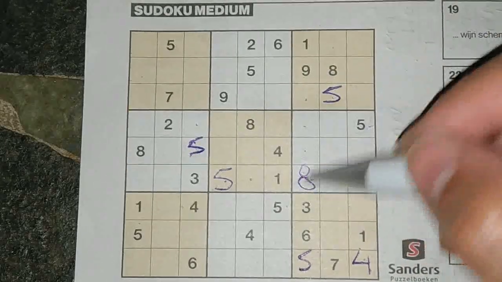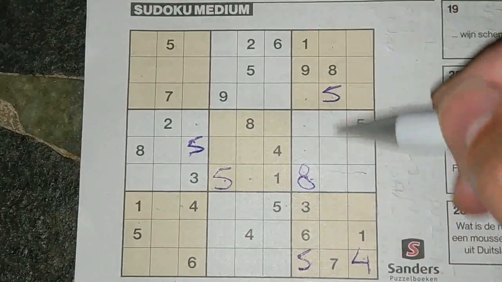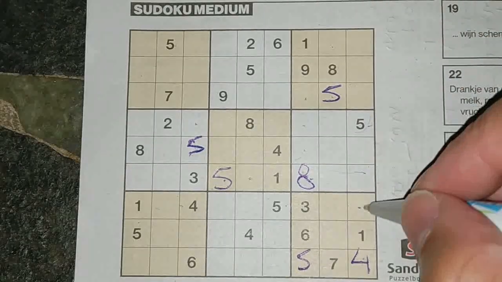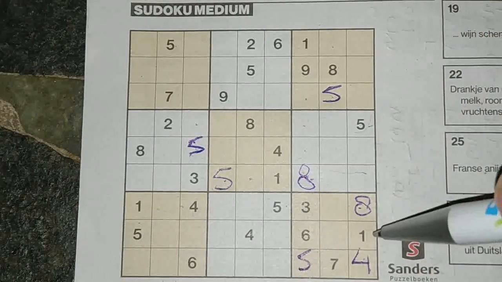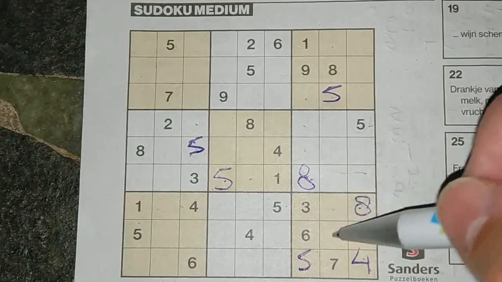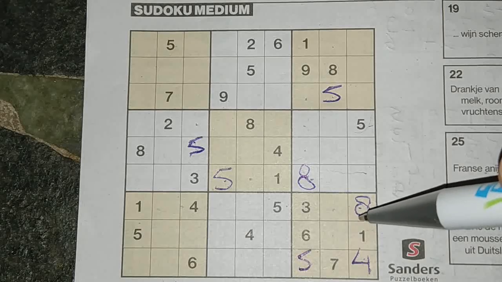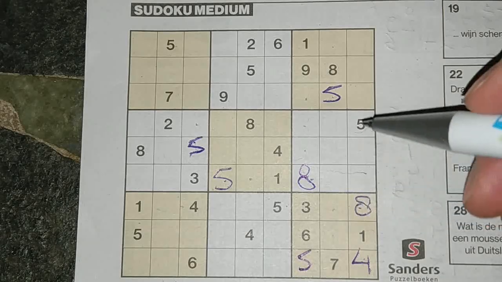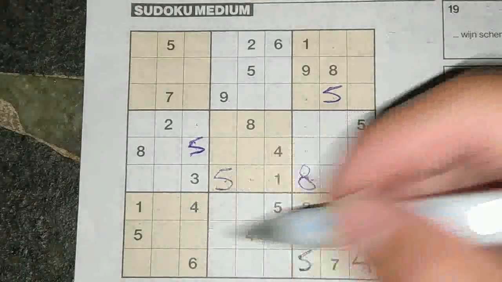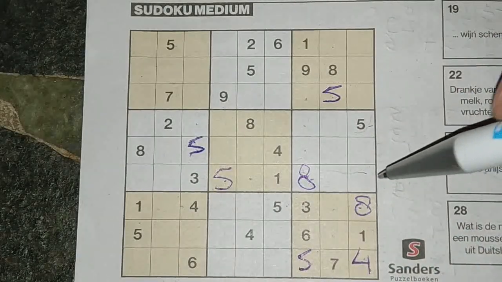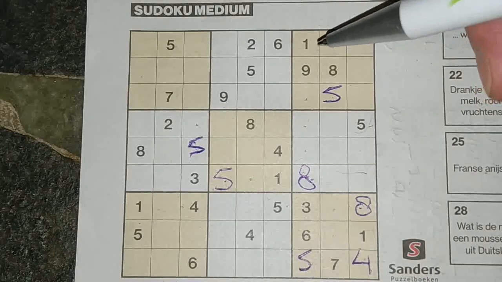8. 8 in this column, 8 in this column. So the last column, the only place for an 8 is here. 2 boxes are left for the numbers 2 and 9, and I see I cannot fill this yet. 2 and 9 need to wait.